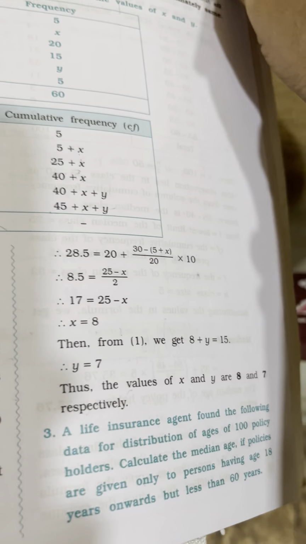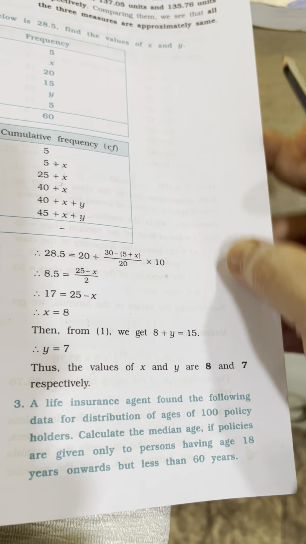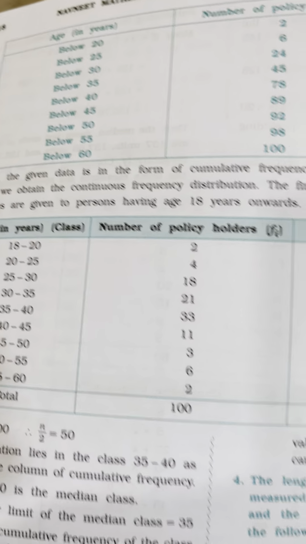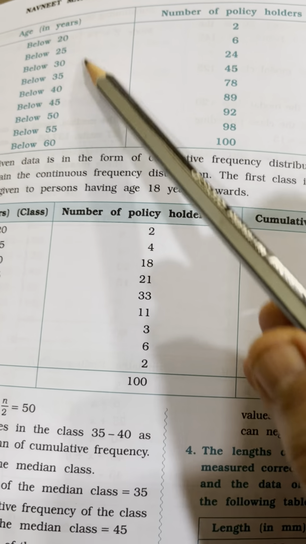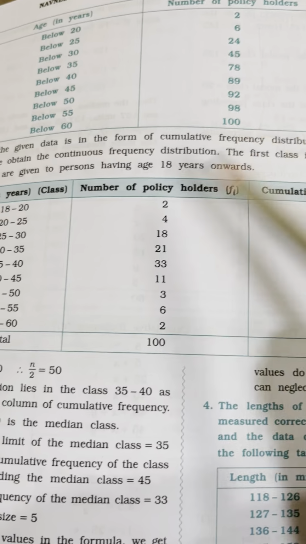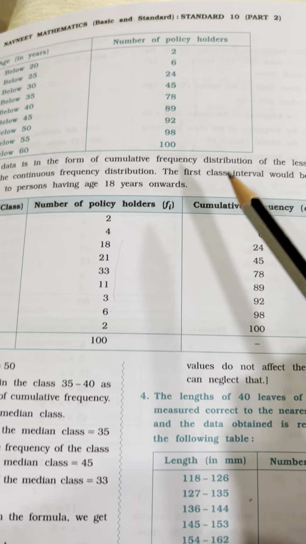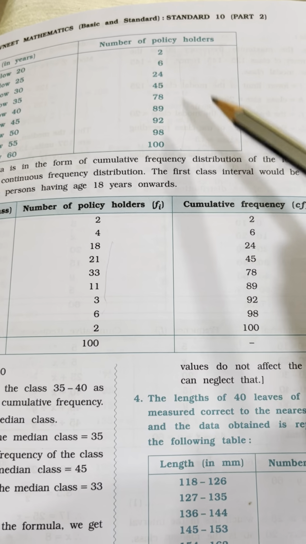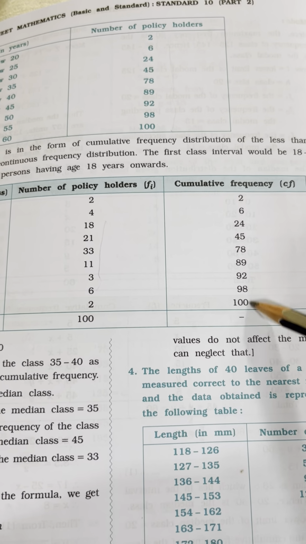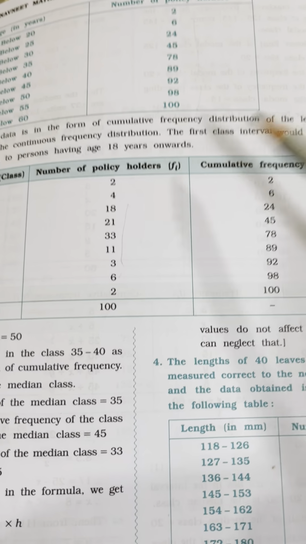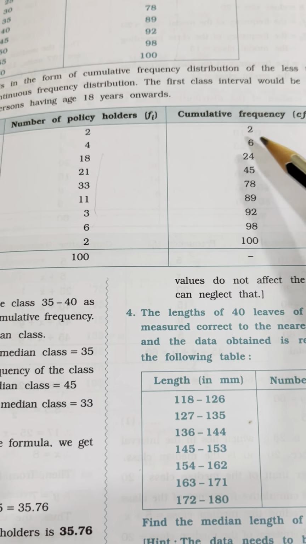Now we go to the third one. In the third one also you have to find out the median age. Copy it. Number of policy holders, f. So you see CF is given to you. From CF we will find out the f. Chalo.